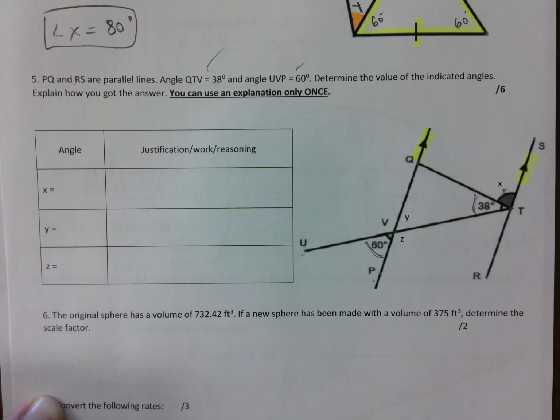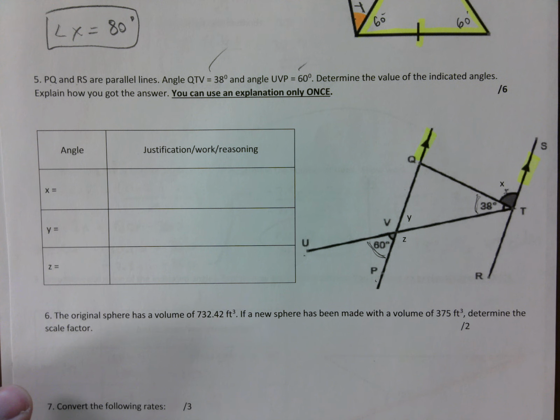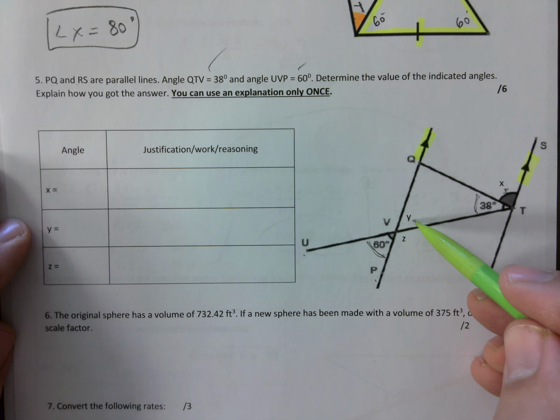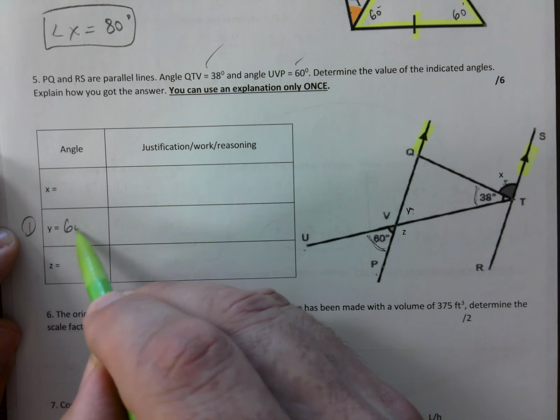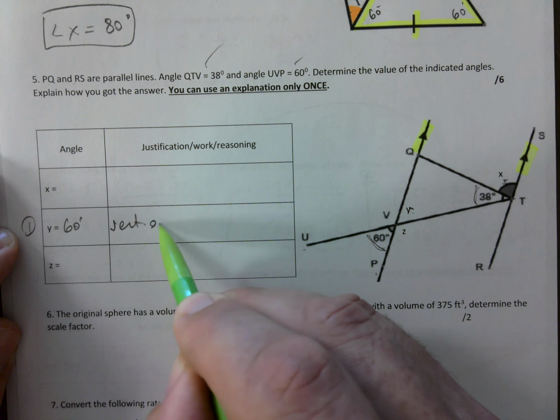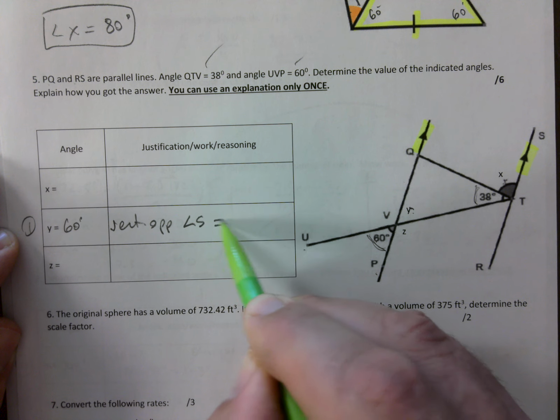Determine the value of the indicated angles. Explain how you got your answer. Only use an explanation once. I'm going to start with Y. These are vertically opposite, so 60 degrees. Vertically opposite angles are congruent.